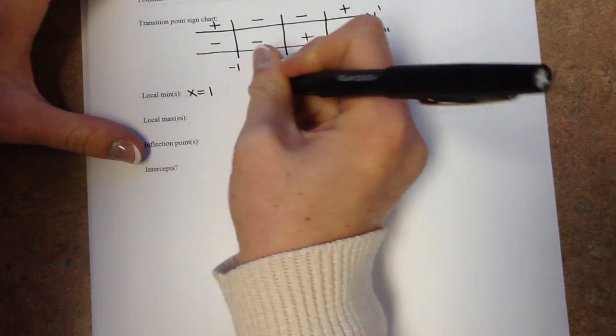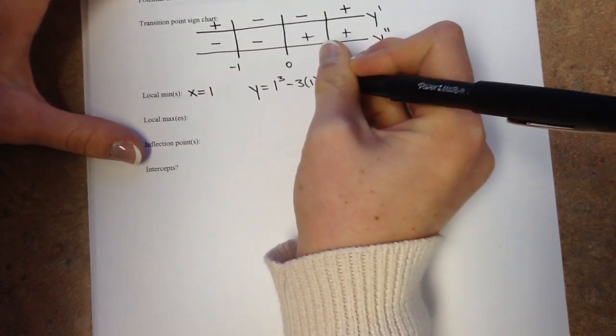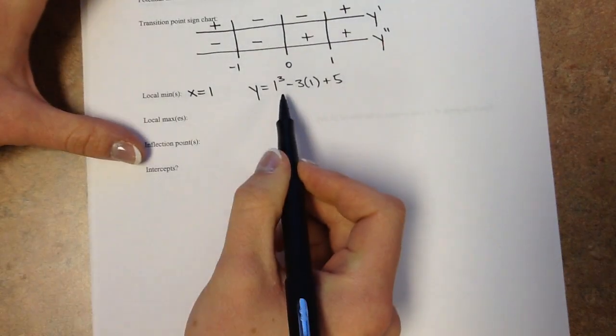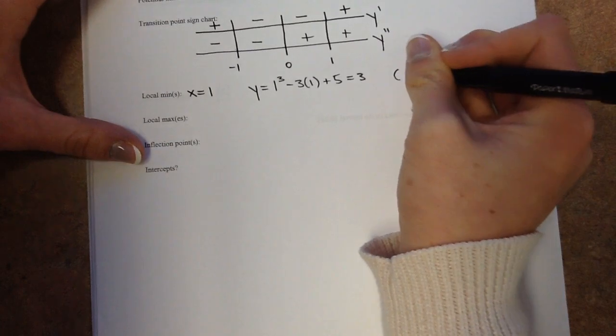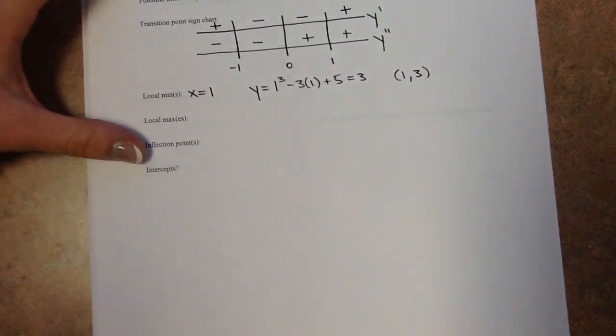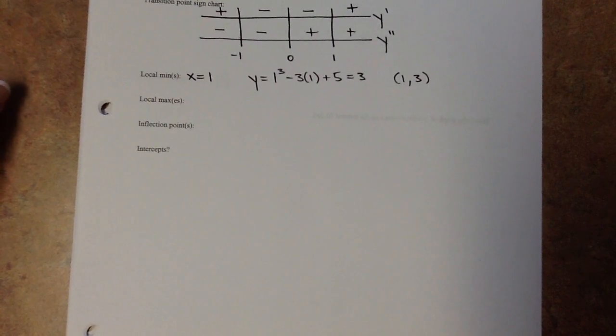So y equals, and I plug in 1, so 1 cubed minus 3 times 1 plus 5. So I've got 1 minus 3 plus 5, which gives me 3. So the actual coordinate point for my local min is (1, 3). So I will be able to plot that in just a moment when I start setting this graph up.